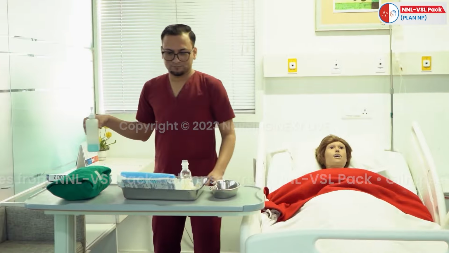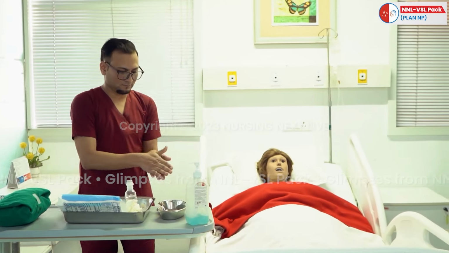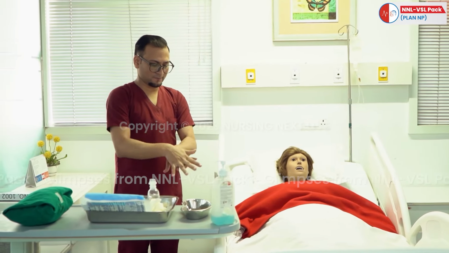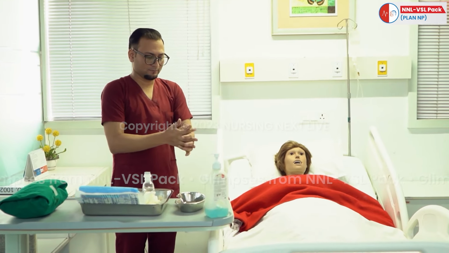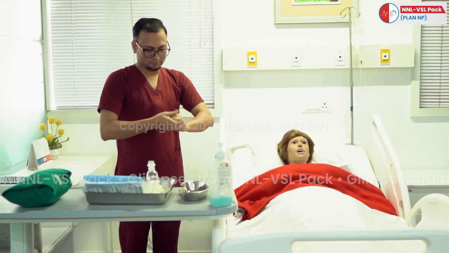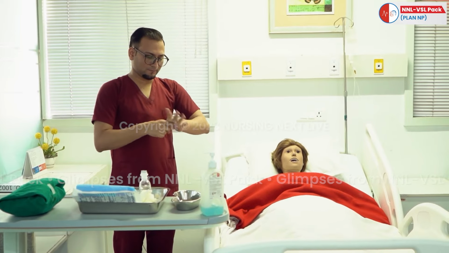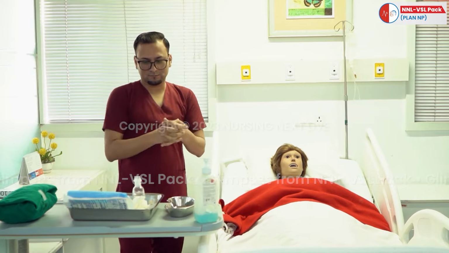Perform hand hygiene. Wear clean gloves.